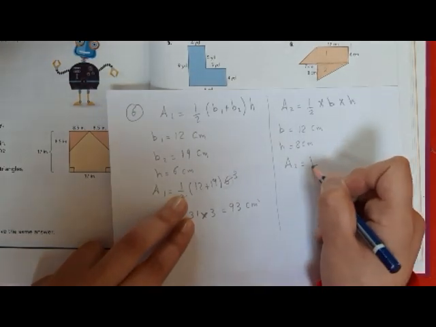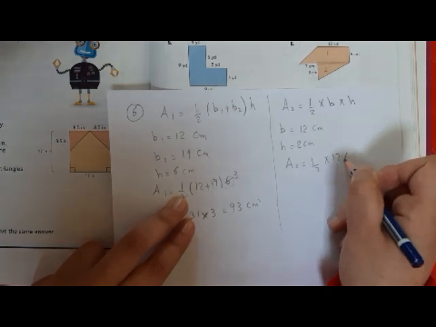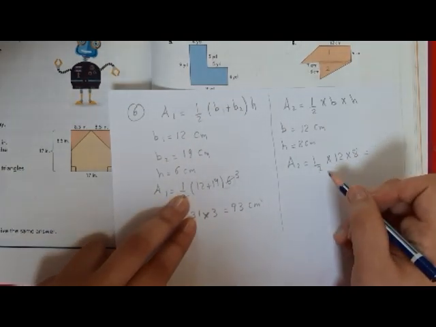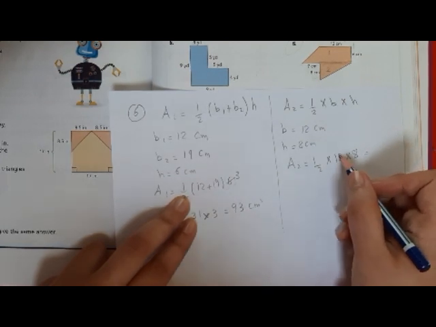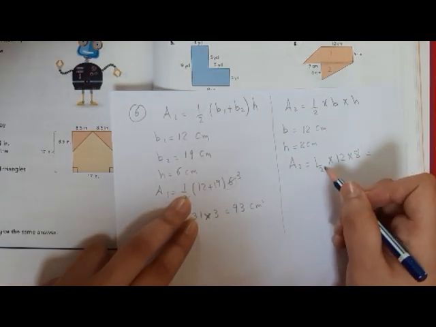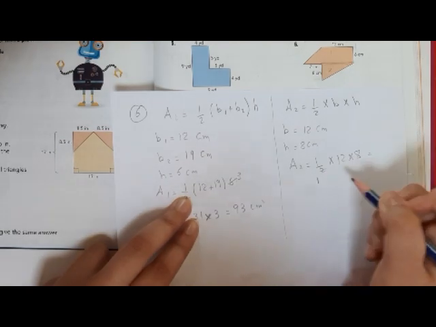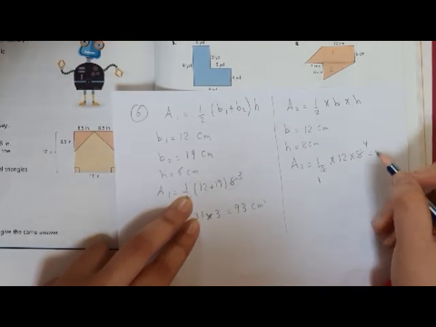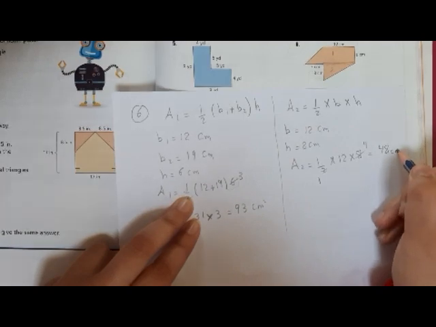A2 equals half times 12 times 8. 2 and 8 have a common factor, and 2 and 12 also have a common factor. 2 divided by 2 equals 1. 8 divided by 2 equals 4. 4 times 12 equals 48 centimeters squared.